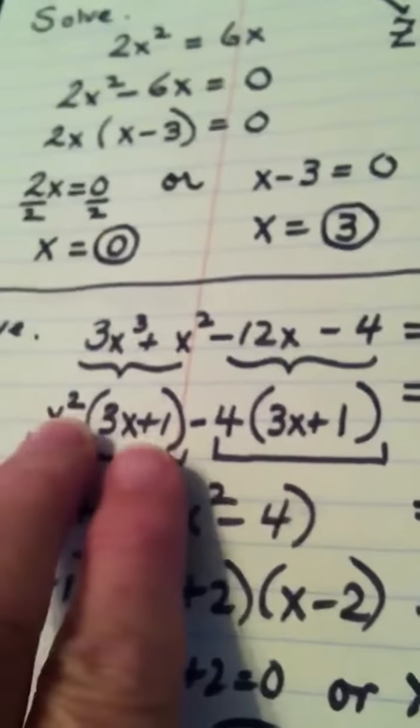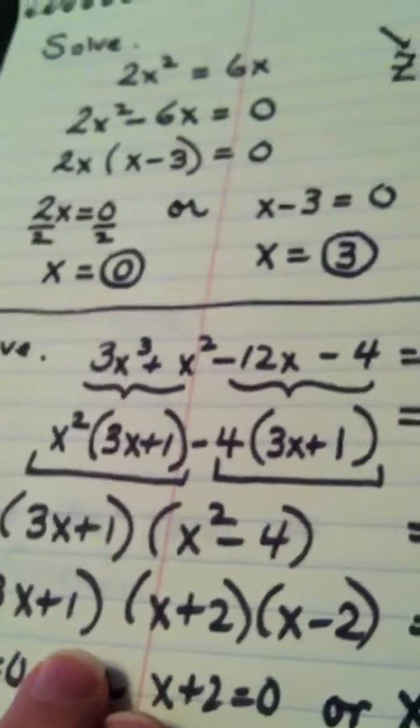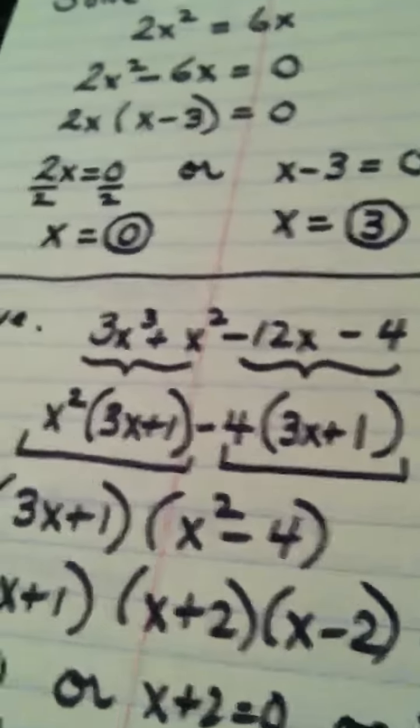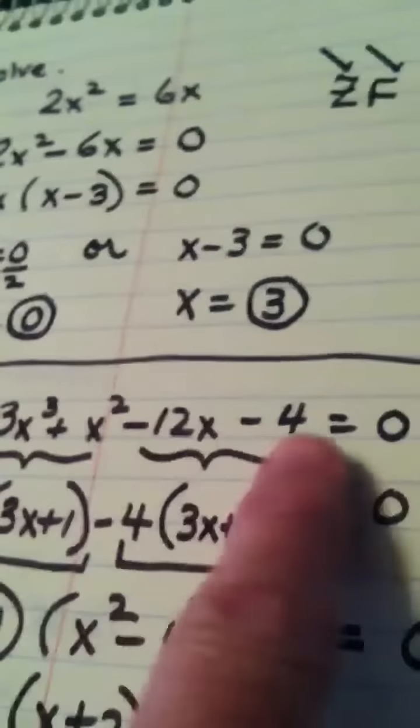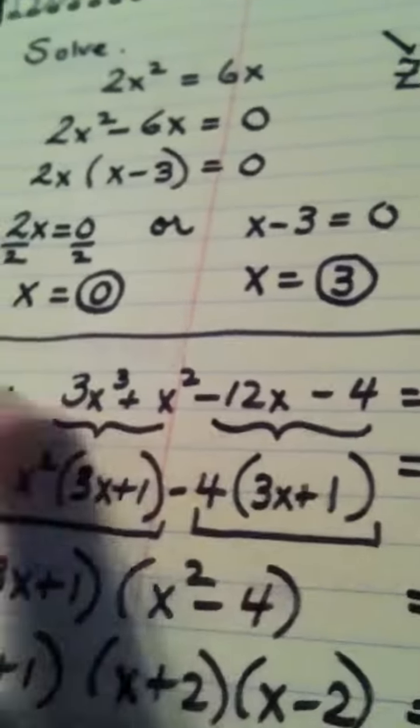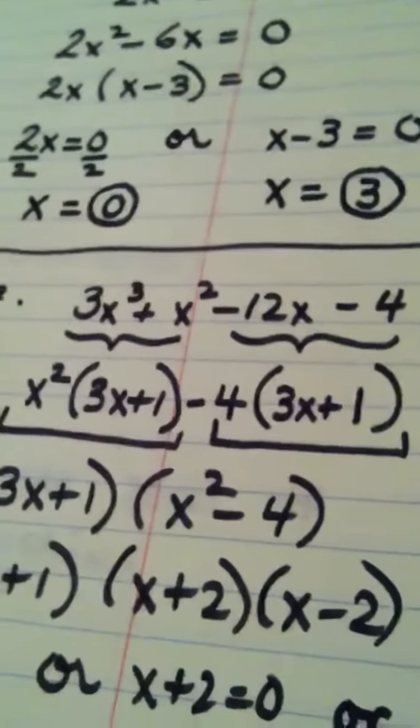So the important thing on this problem to remember was the technique of factoring by grouping, which is usually the catalyst for that is when you see 4 terms in an expression that you're trying to factor. And we're done.